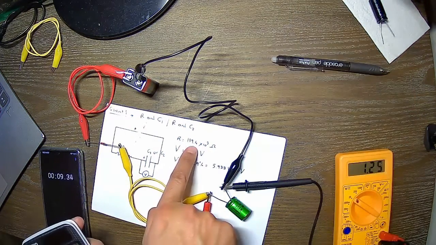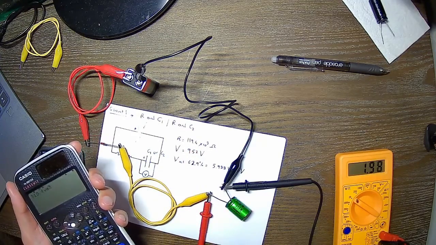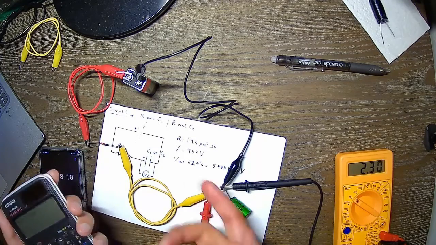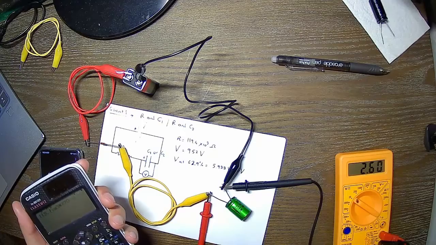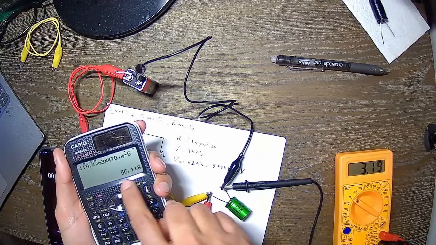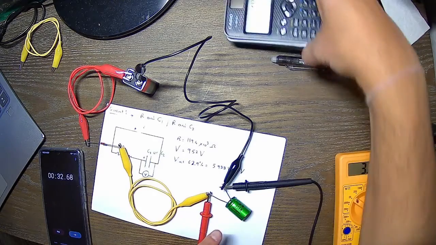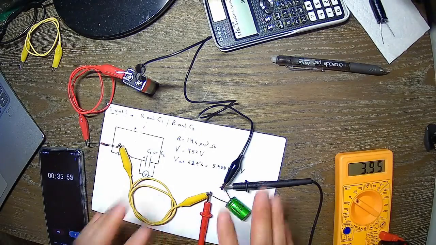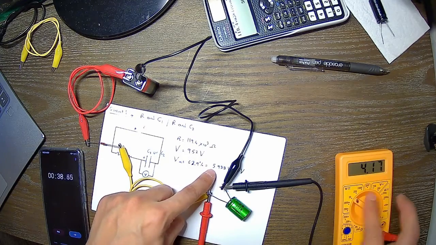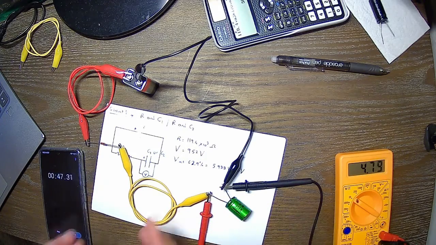The resistance is about 119.4, so 119.4 times 10^3, multiplied by about 470 microfarad, right? So 470 times 10^-6. If you multiply these two numbers, it tells me about 56 seconds or so. If it's indeed 470 microfarad capacitance, then around 56 seconds I should expect 6 volts across the capacitor. Since this is going to be different from 470, we'll see how long it takes, and using that we can calculate the value of the capacitance of capacitor 1.